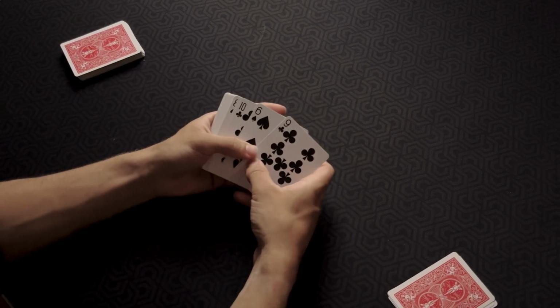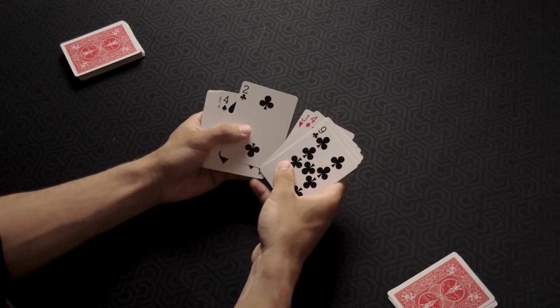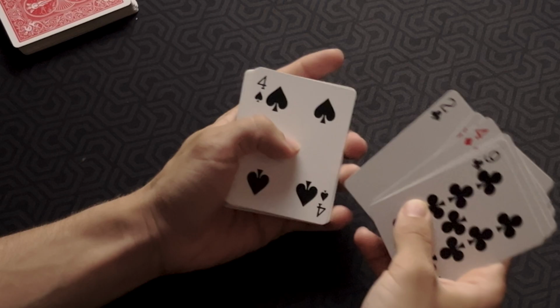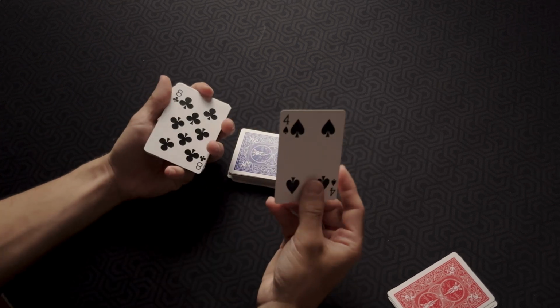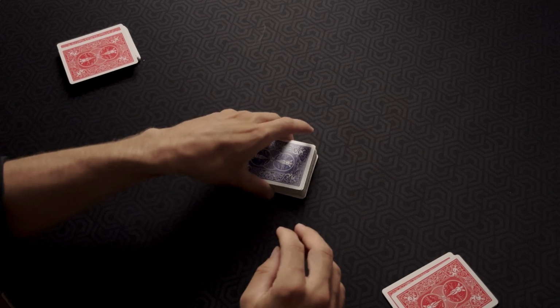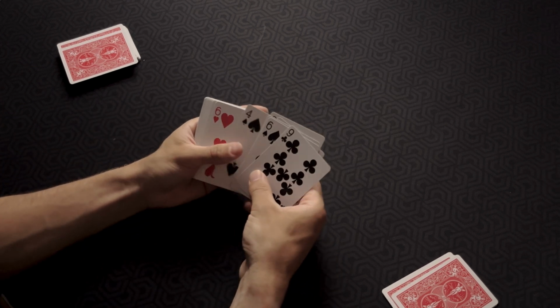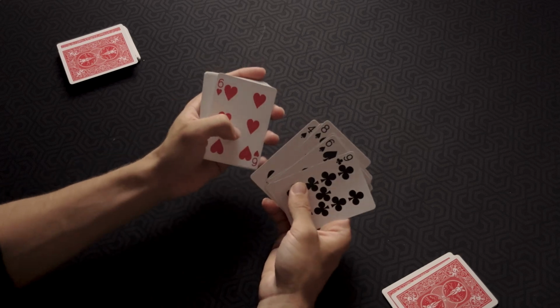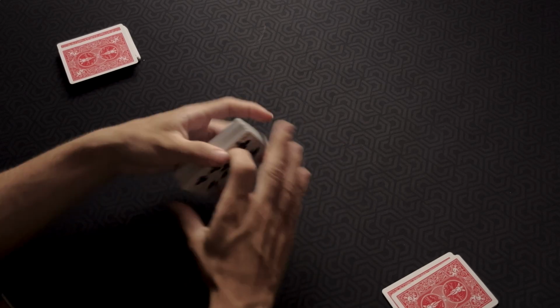The 5th card that you must look for is the one in the 8th position. In this case, it is the 4 of spades. It is just to the left of the 2 of clubs. And finally, the 6th card that you will predict is the one in the 8th position. In this case, it's the 6 of hearts. It is located next to the 4 of spades.